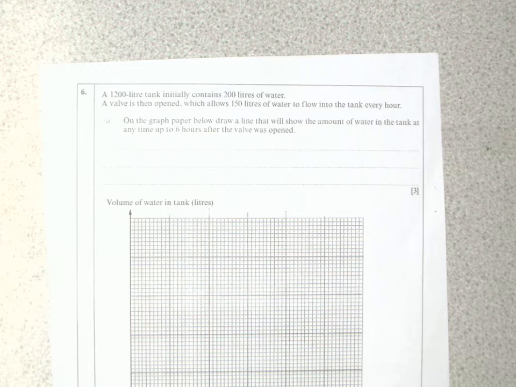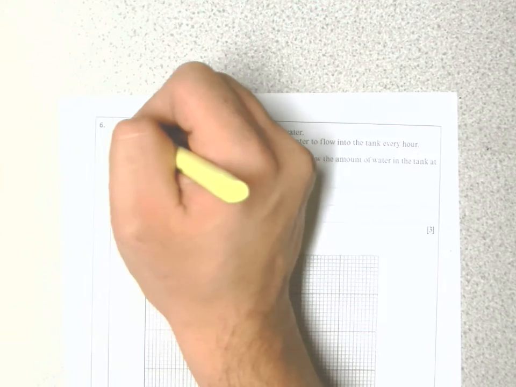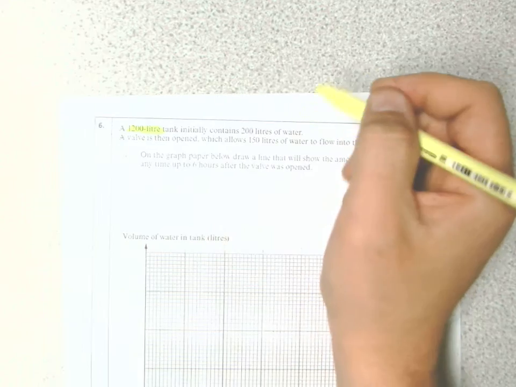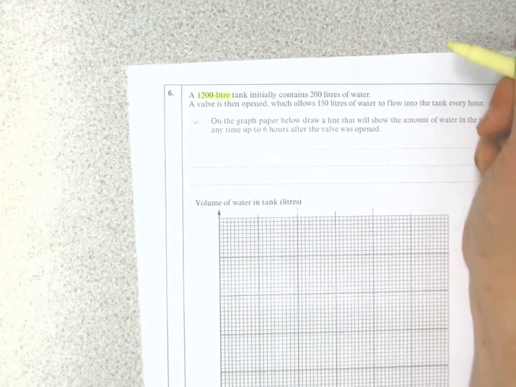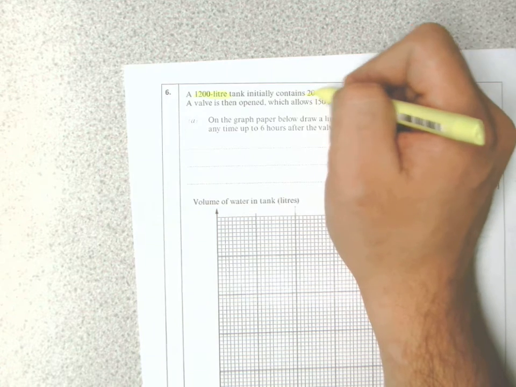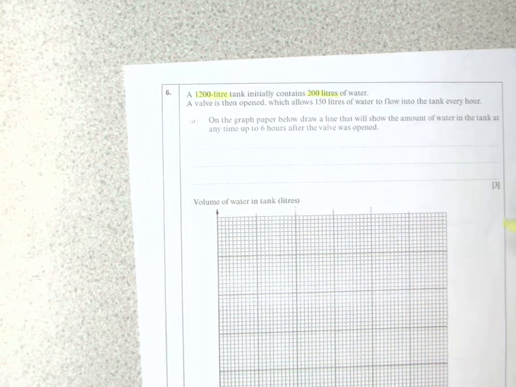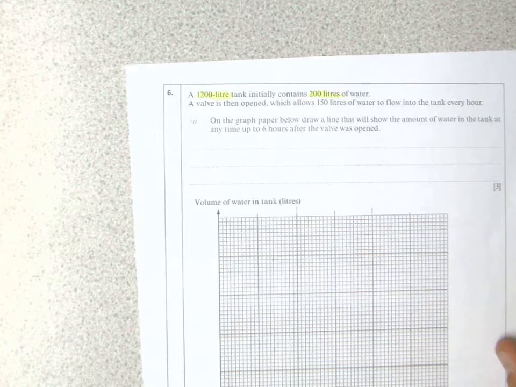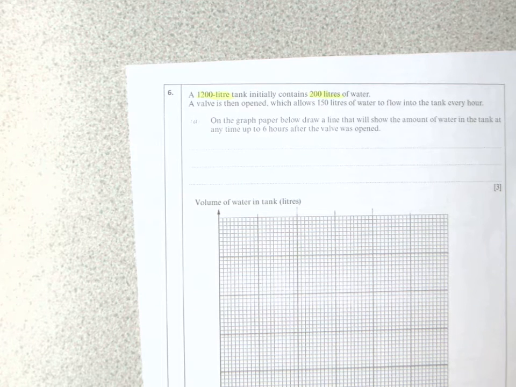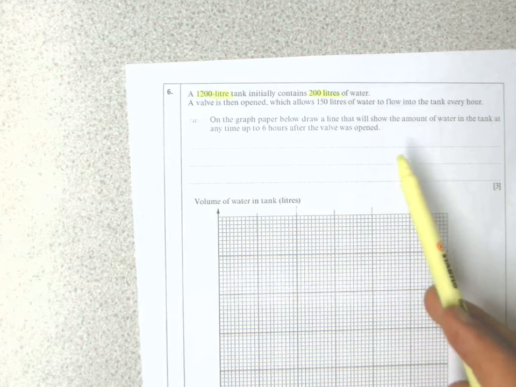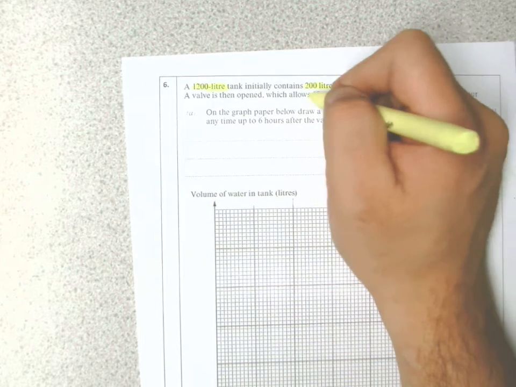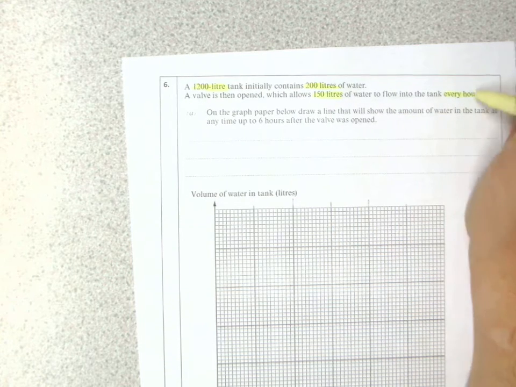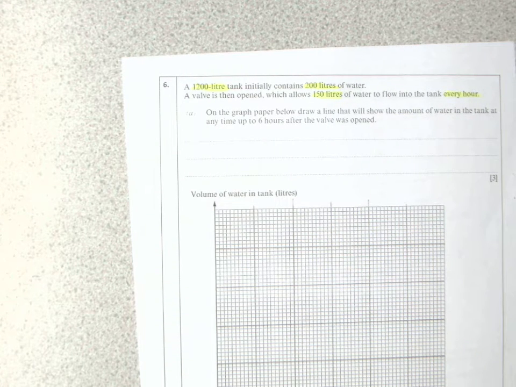So what's clear here is we've got quite a large tank, 1200 litres, and it says it initially contains 200 litres of water. That's what you have at the start, so it's quite empty really, there's not much water in there, but then a valve is opened and then it floods. 150 litres flows into this tank every hour, so it starts to fill up. Over a number of hours it starts to fill up. So we need to represent this on our graph.